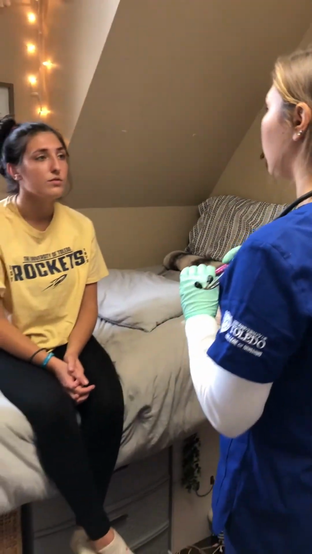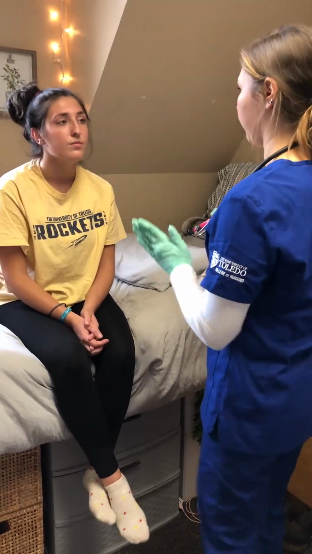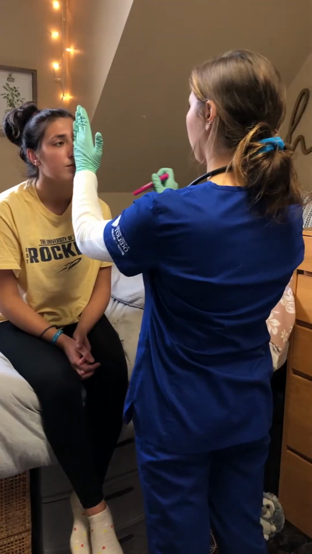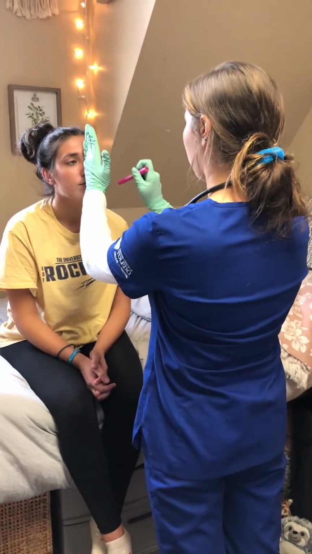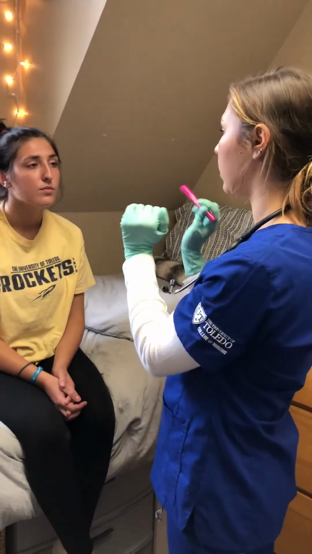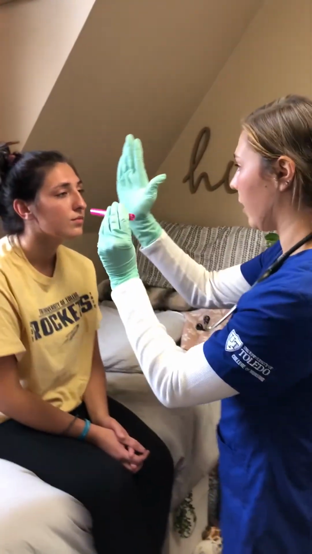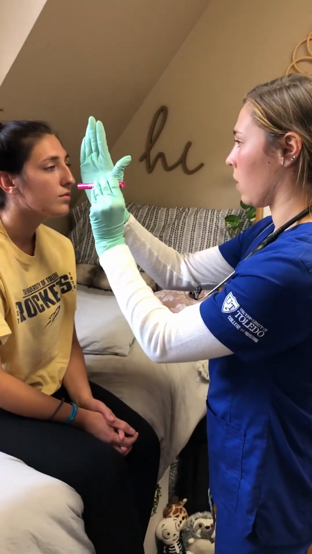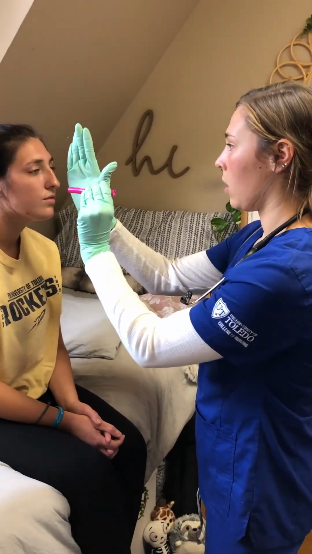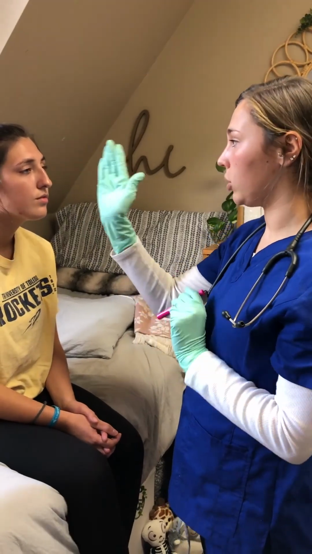Next, I'm going to do reactivity to light, to direct and indirect light. So first, I'm just going to shine this light in your eye and observe for constriction, okay? So first, the left eye. Okay, direct light to the left pupil. I observed constriction. So now to her right eye. Okay, so her right pupil also constricted when direct light was shown on it.